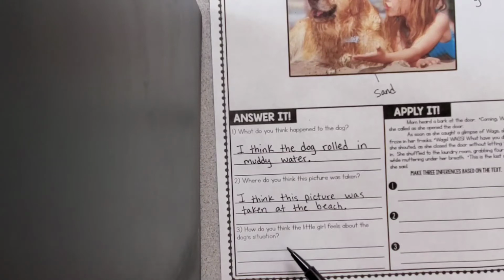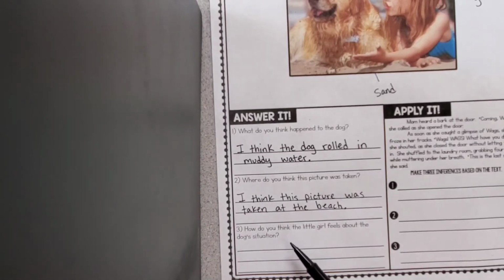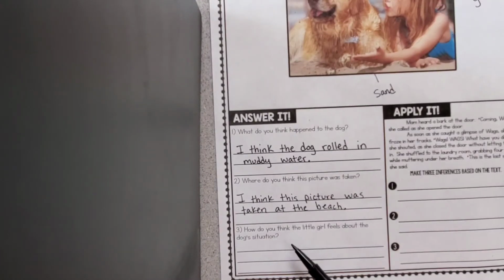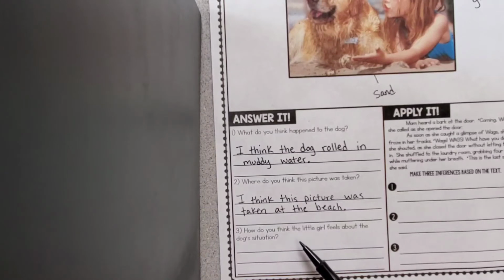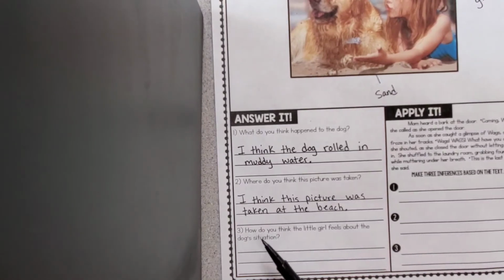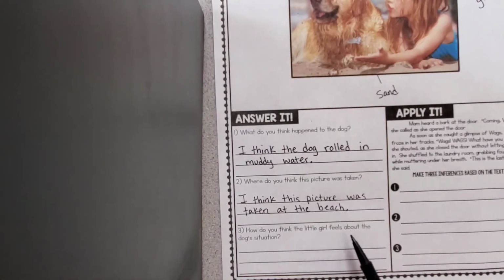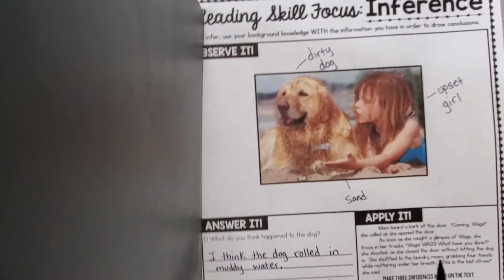Okay, now number 3, it says, how do you think the little girl feels about the dog's situation? See, now this is so important when we're reading because we read a lot of things like this. How do you think they feel? How do you think they'll react? And this is a really important skill for when you get older and you're an adult, because you are able to put things together easily. You're able to piece the story together. So it says, how do you think the little girl feels about the dog's situation?